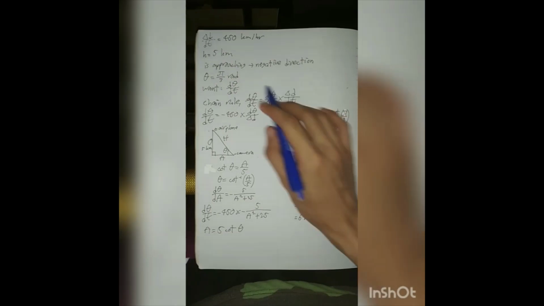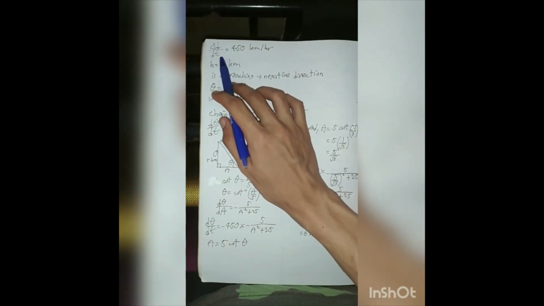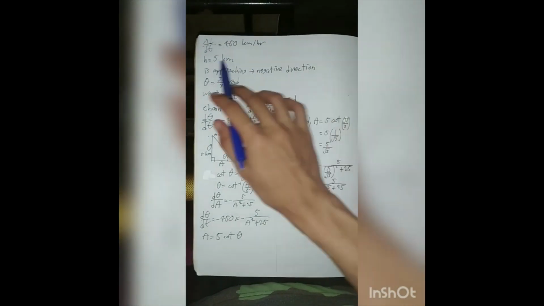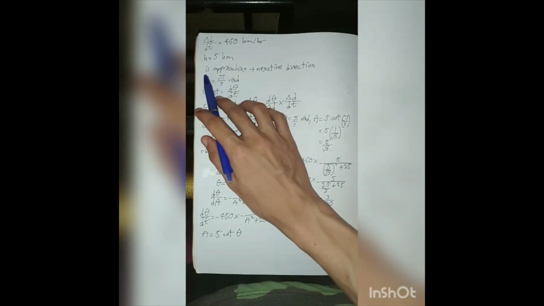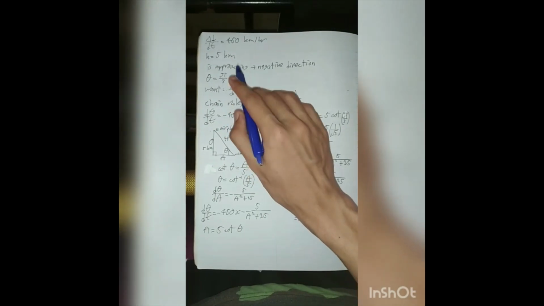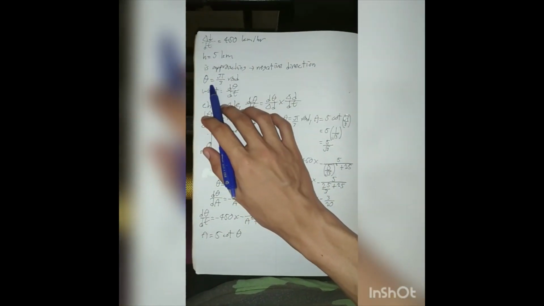Okay, so we're gonna go with problem solution. So from the question, we know that the rate of change of distance is 450 kilometers per hour. The altitude of the airplane is 5 kilometers, and the airplane is approaching a camera, meaning it's moving in the negative direction.